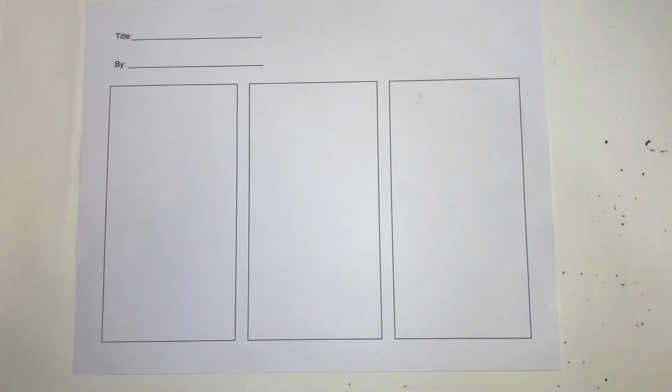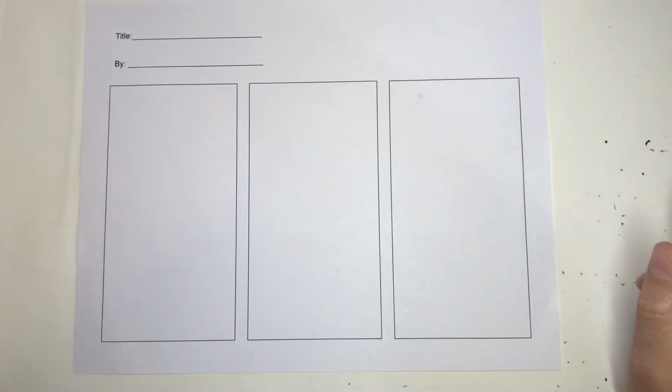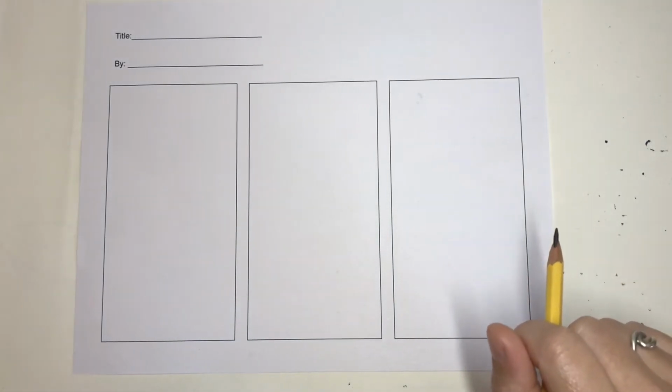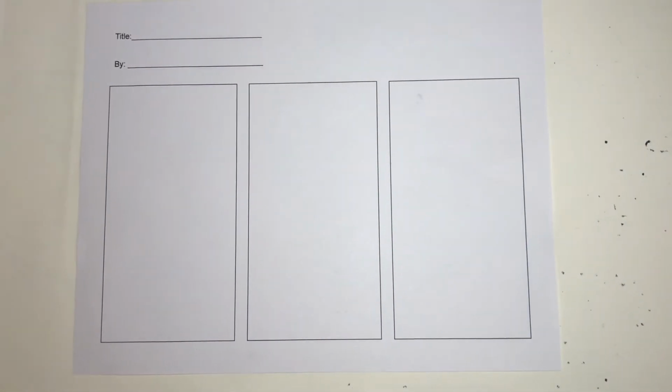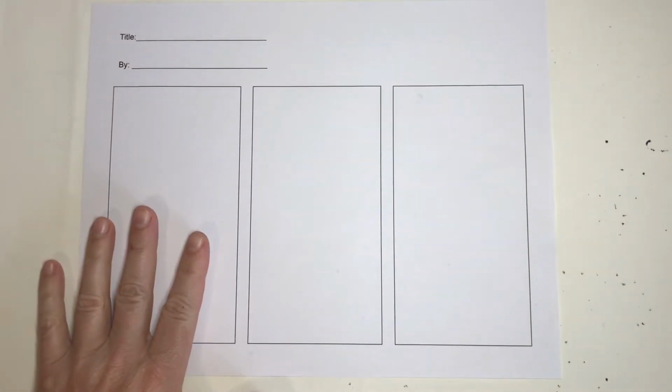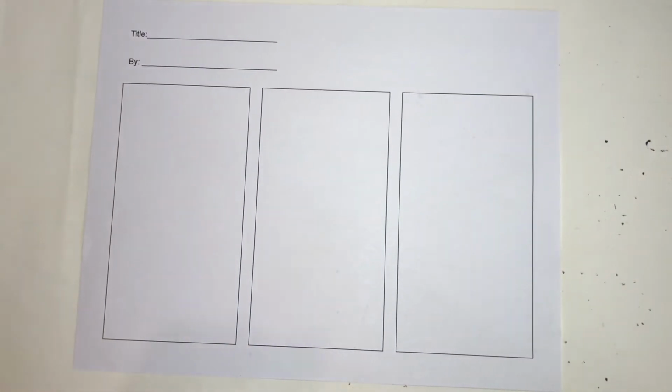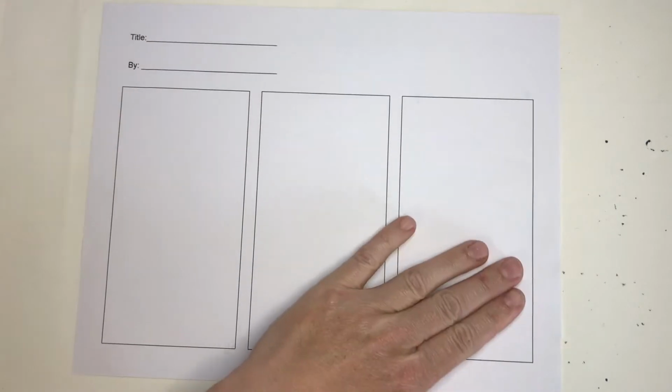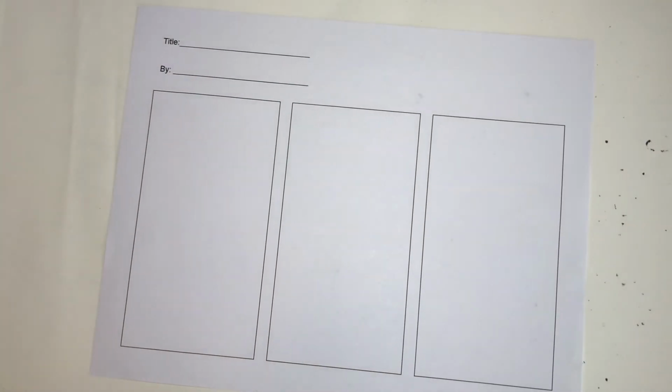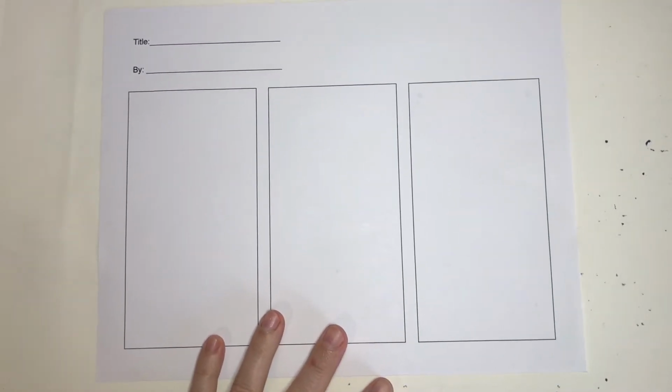So I bet by now you've come up with some characters that you like drawing. And the best thing to do if you've come up with some characters that you like drawing is to make a comic. Now, anytime you have more than one panel, it becomes a comic. And you just need to think, what's going to happen in my comic? I think I have an idea. I'm going to draw it now.